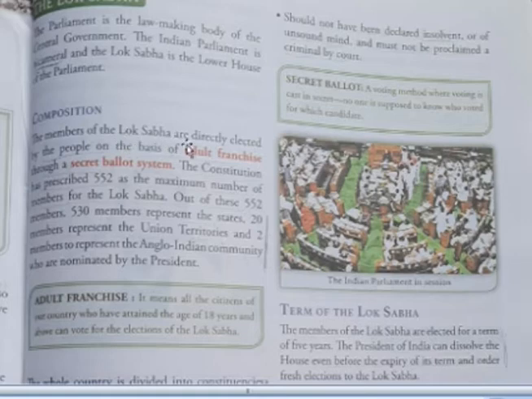The members of the Lok Sabha are directly elected by the people on the basis of adult franchise. Adult franchise means voting. Adult franchise means any adult above the age of 18 has a right to cast a vote. Adult franchise through a secret ballot system means the voting is secret.